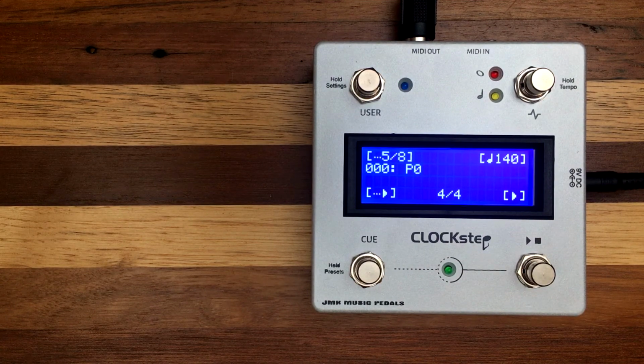We're getting towards the end of this part of the topic, and I just want to take a moment to show you something that I personally think is really cool. Remember in the beginning I talked about being able to create commands that would change CLOCKstep's BPM and time signature. I've created 2 time signature changes that will be queued by the user switch, one in 4/4 and one in 5/8.